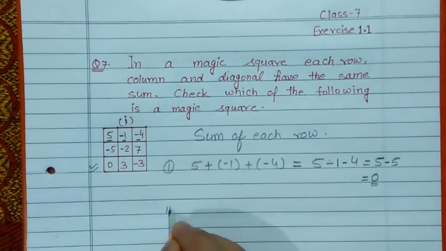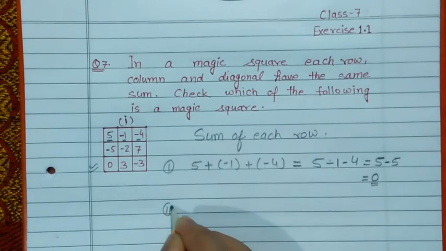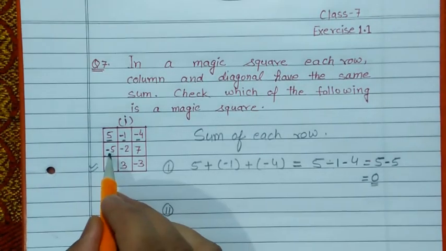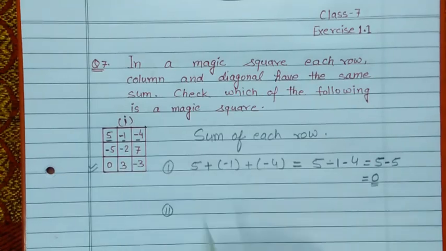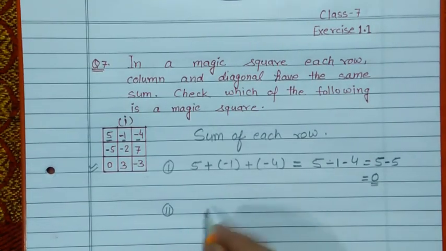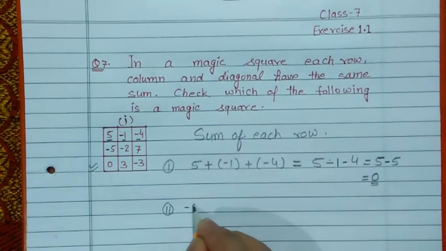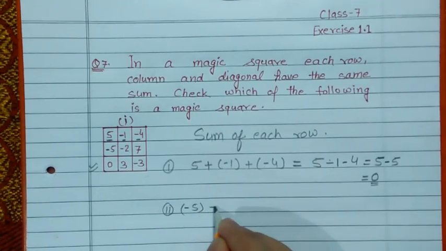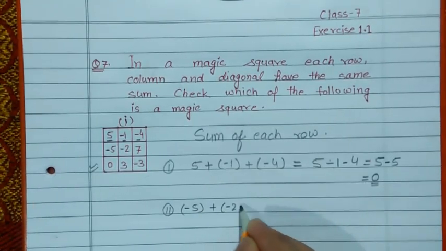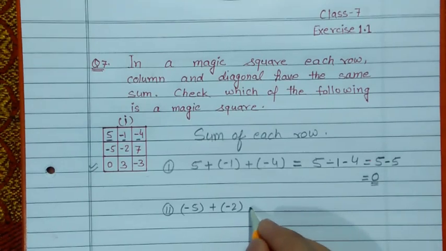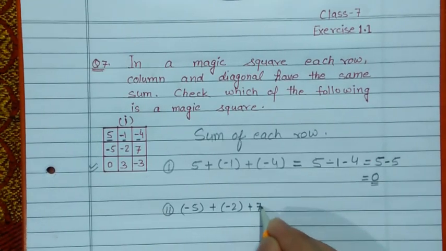In the second row, -5, -2 and 7. Let's find the sum of these integers. -5 plus -2 plus 7.